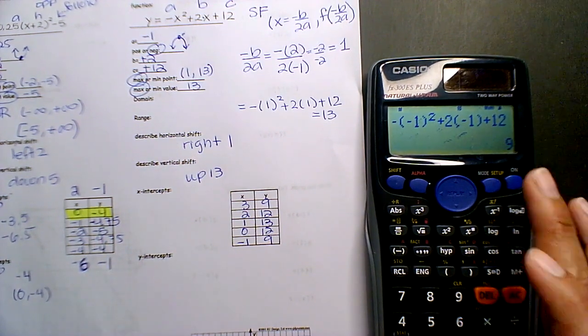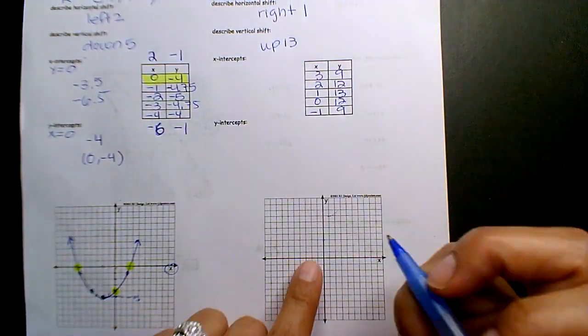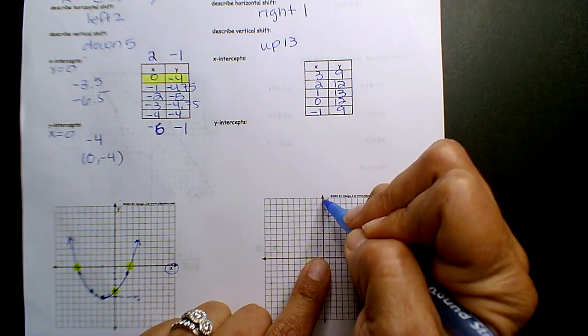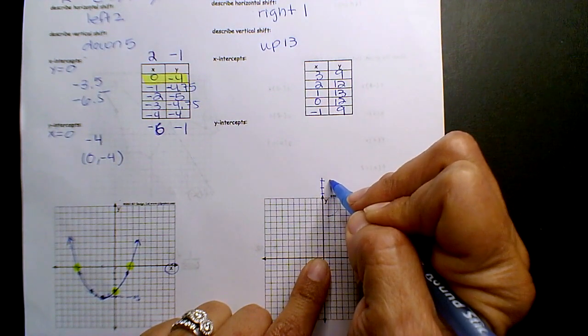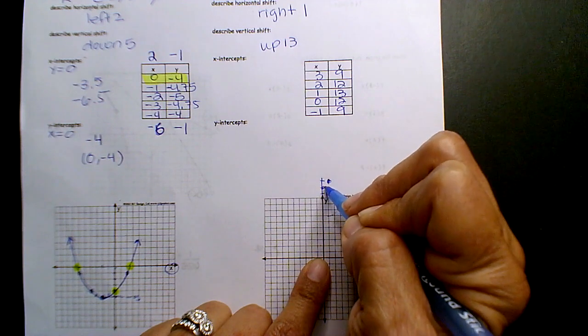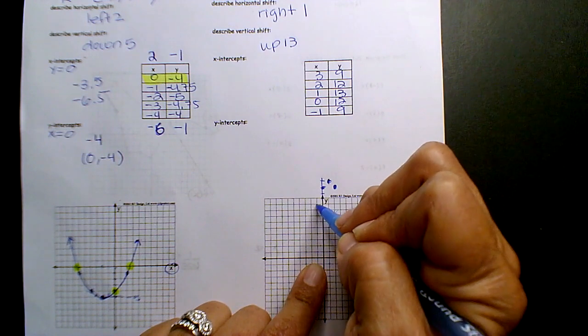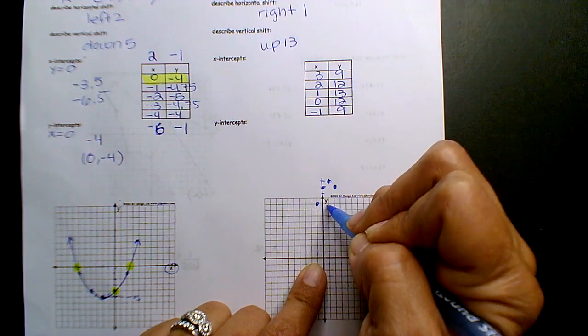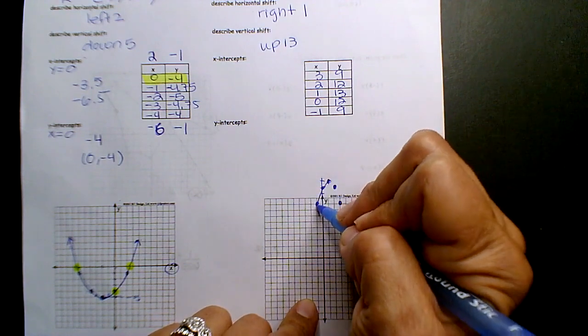Okay, so you go ahead and plot the points. So 0, 12, and this is 10, 11, 12, 13. Okay, so here's my vertex here. -1, 9 is here. Okay, it's going to come all the way over here.